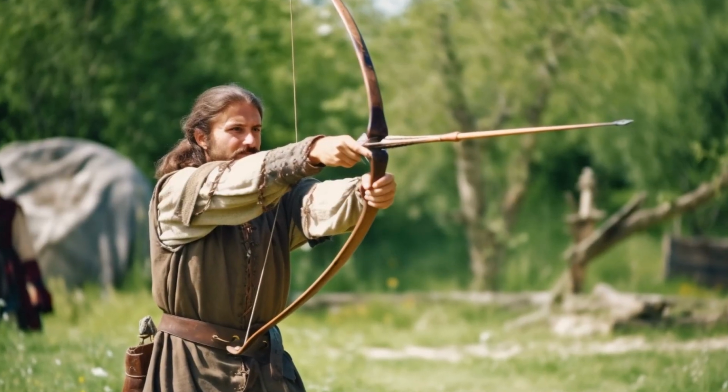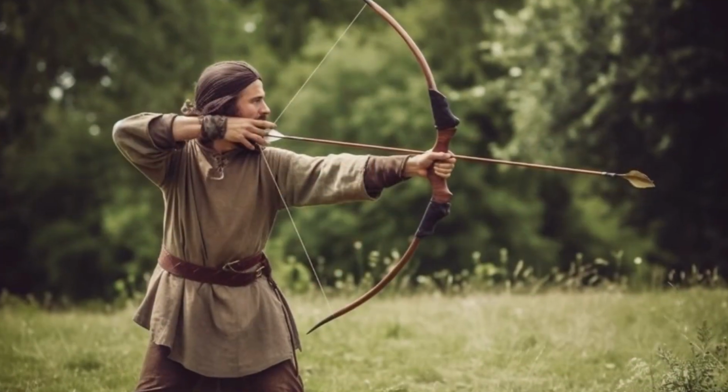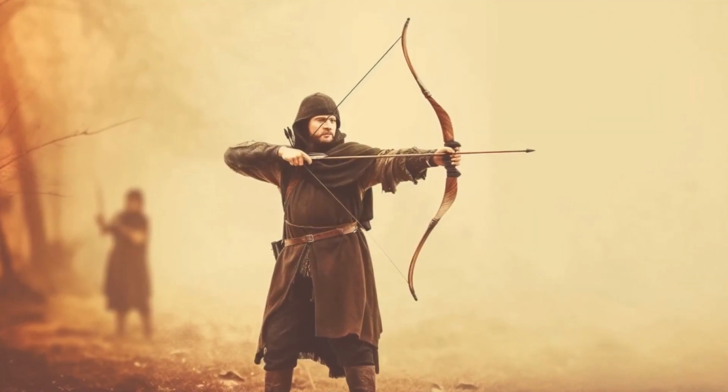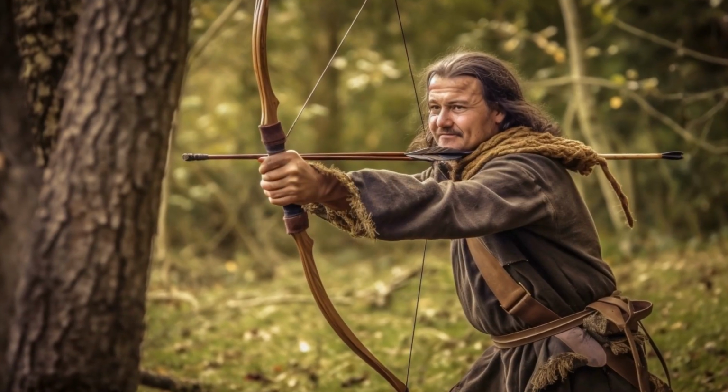Medieval technology included the introduction of windmills and the heavy plow. The longbow, a formidable weapon, was also becoming increasingly prevalent in English warfare.